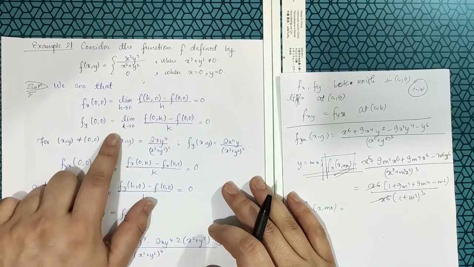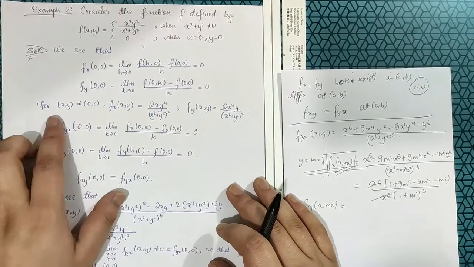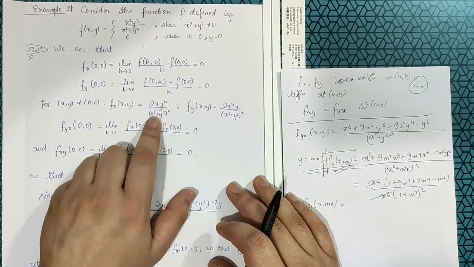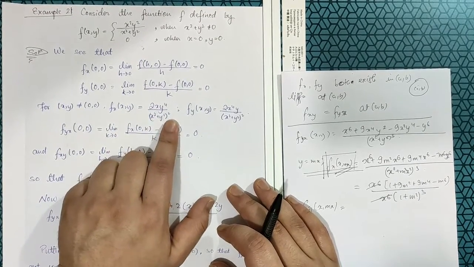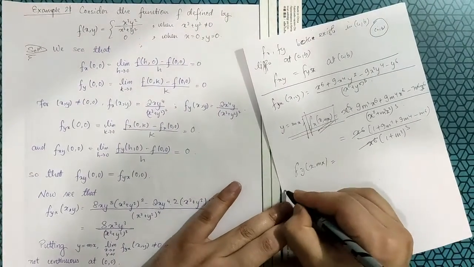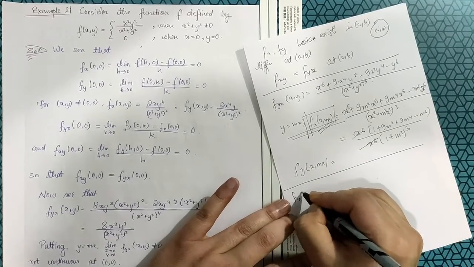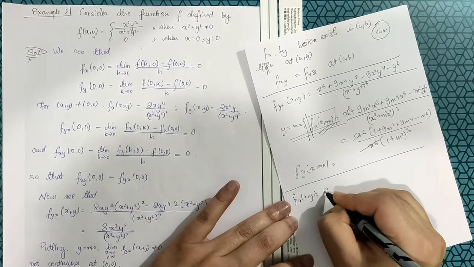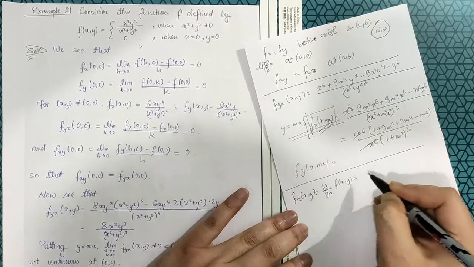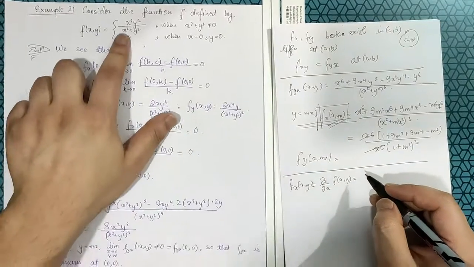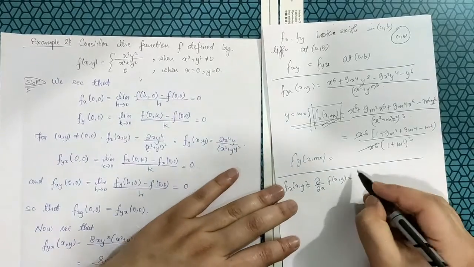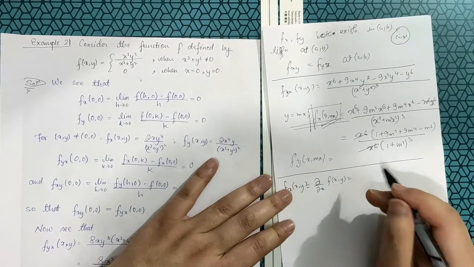Similarly f_y at (0,0) is 0. For (x,y) not equal to (0,0), f(x,y) is equal to x²y² divided by (x² + y²). Let us understand this. We need to find f_x, so differentiating f(x,y) partially with respect to x. So this is the u by v rule.